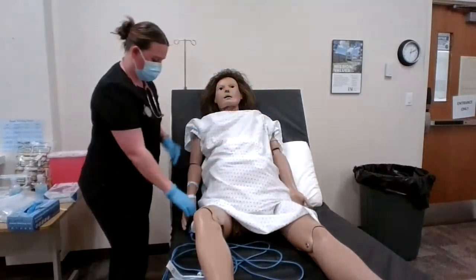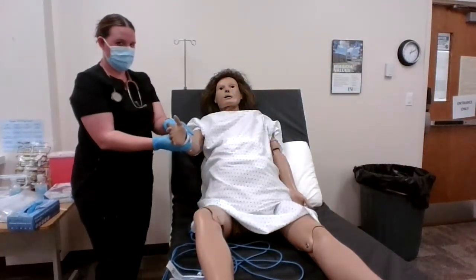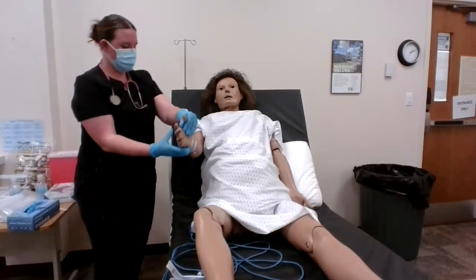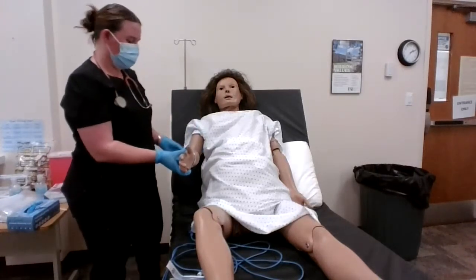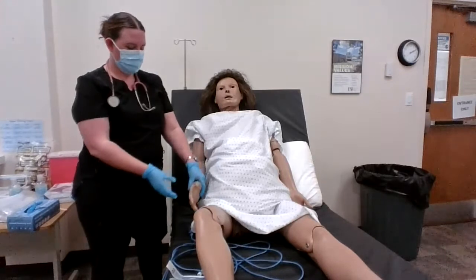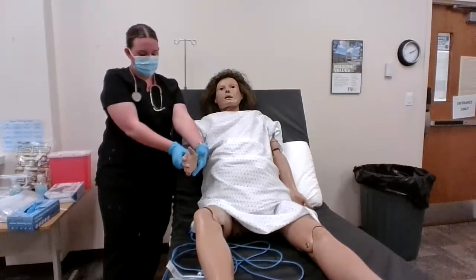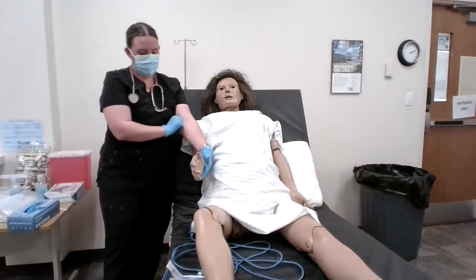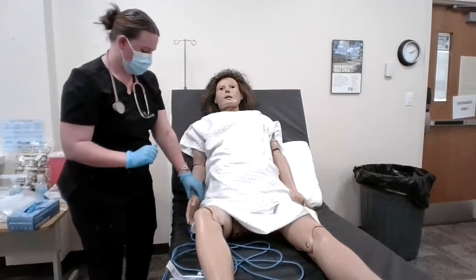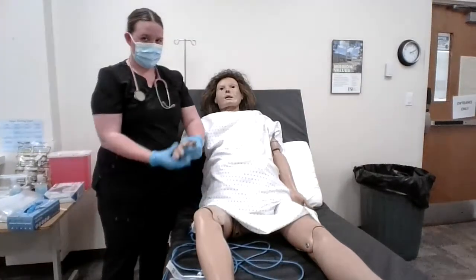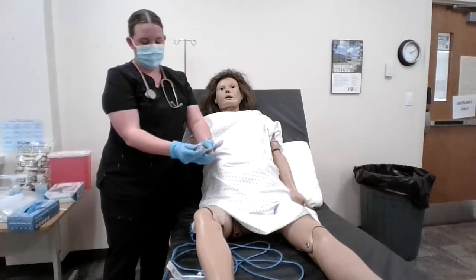Assess for the presence of edema. Grade pitting edema if it is present. There's no edema present, skin is intact. Assess for skin turgor. Is it tenting or elastic? Okay. It is elastic. Assess the color of the nail beds and assess the condition of the nails.